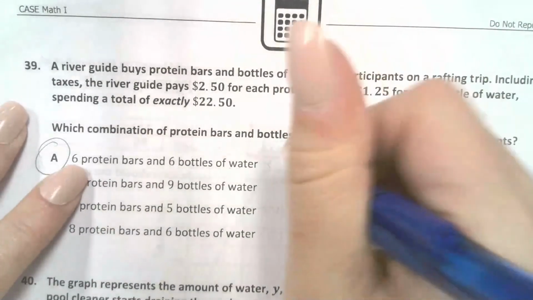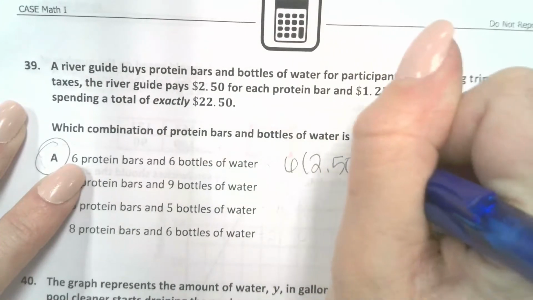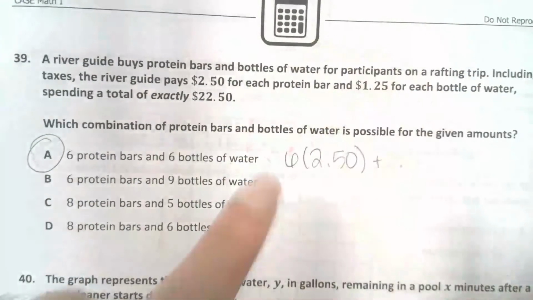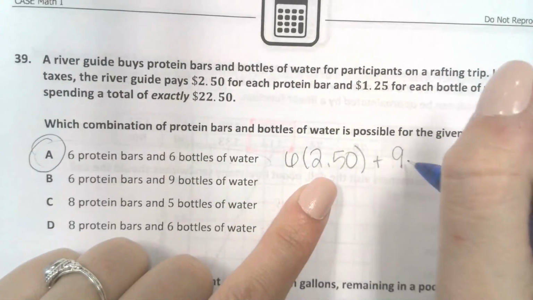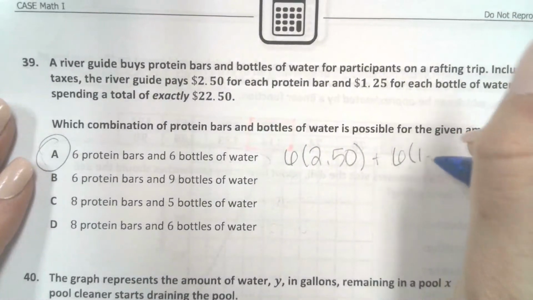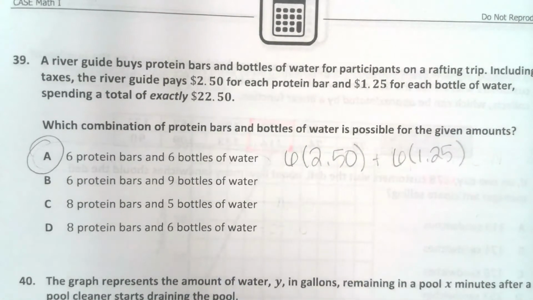So, those of you who weren't sure what I just said, you do 6 times 250 and then you do 6 times 125 in your calculator and it equals 2250 for the first option.